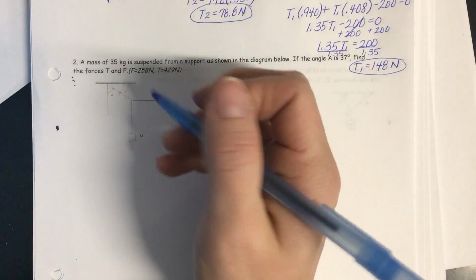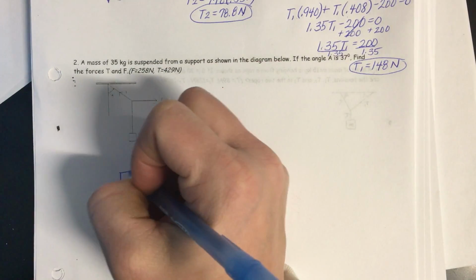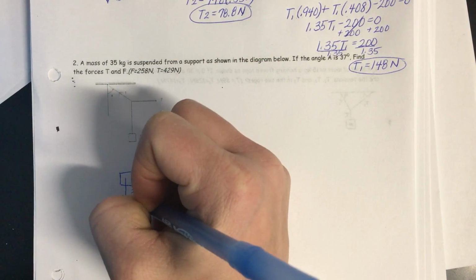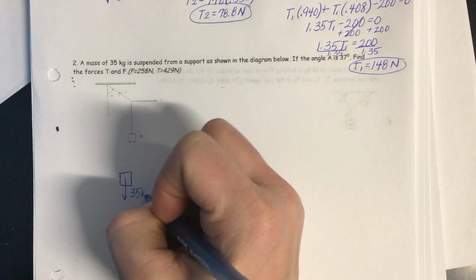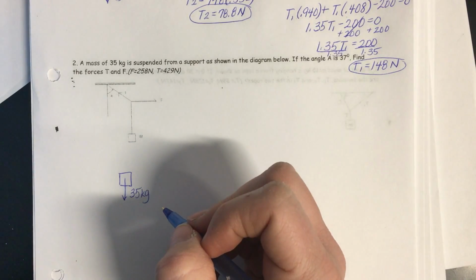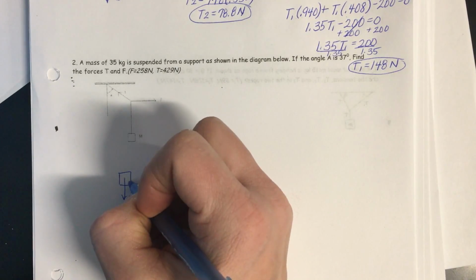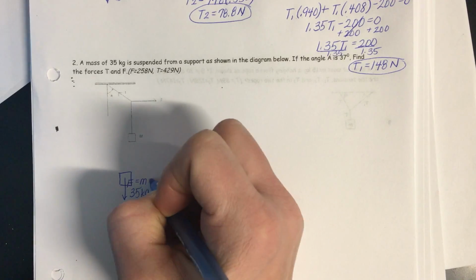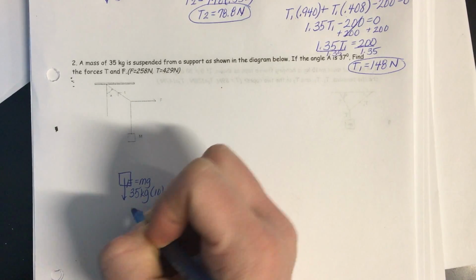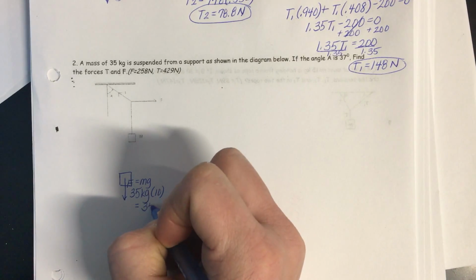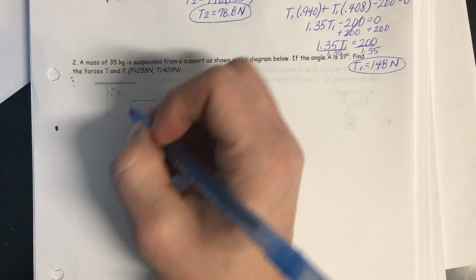Okay, the next one has a mass of 35 grams. So here's my mass, kilograms, is suspended from a support. So the force, remember, is mass times gravity. So this has a weight of 350 newtons.